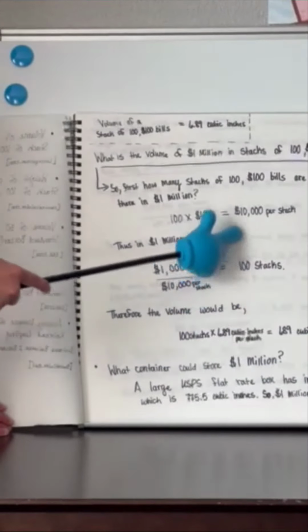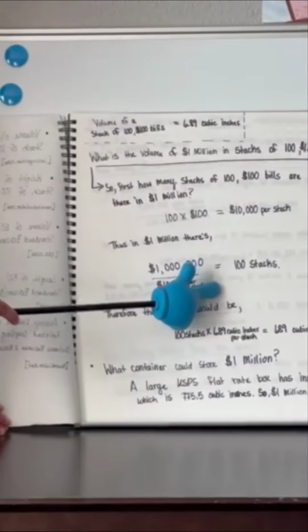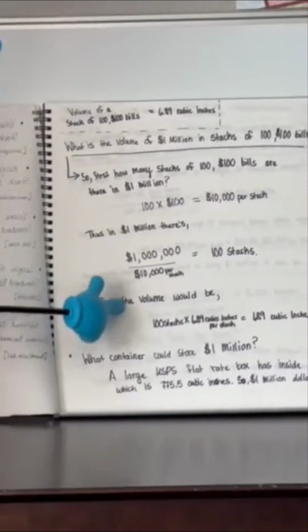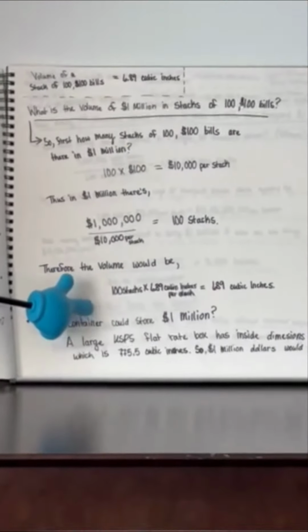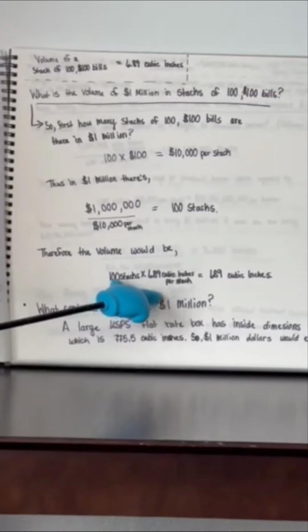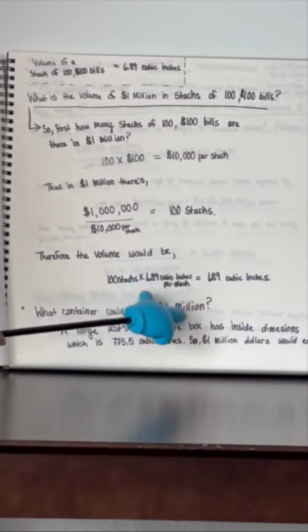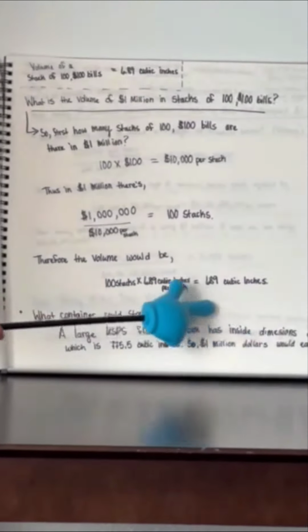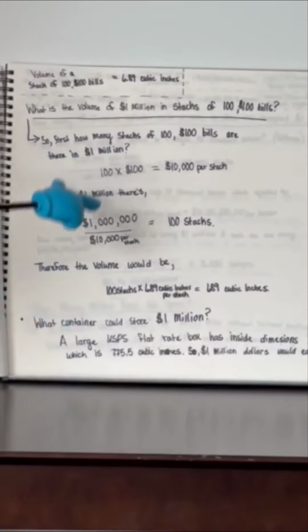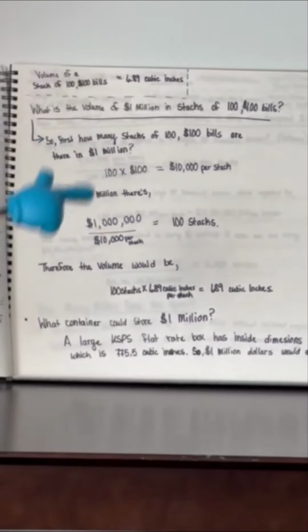These 100 stacks are stacks of $100 bills, and there are 100 of them. Therefore, the volume would be 100 stacks times the 6.89 cubic inches per stack of volume, giving us a total of 689 cubic inches of volume for $1 million.